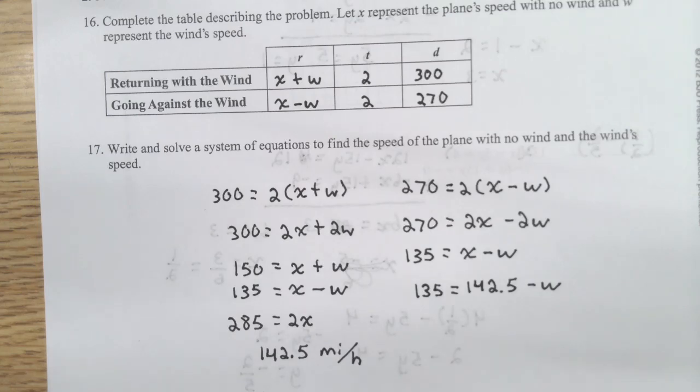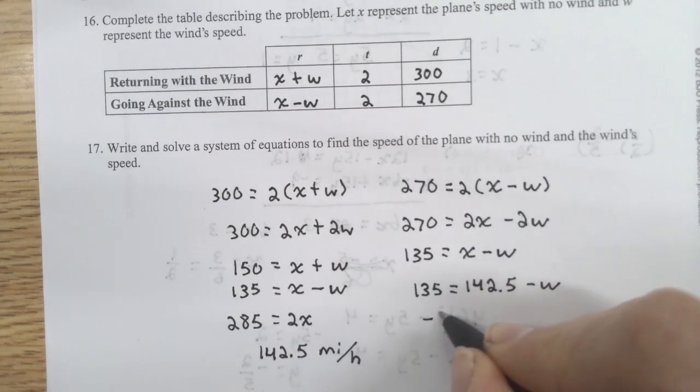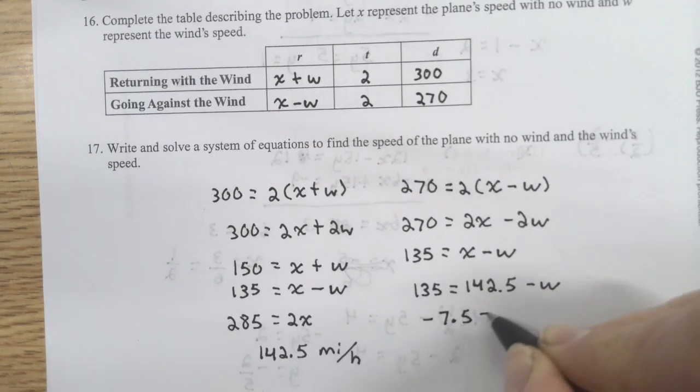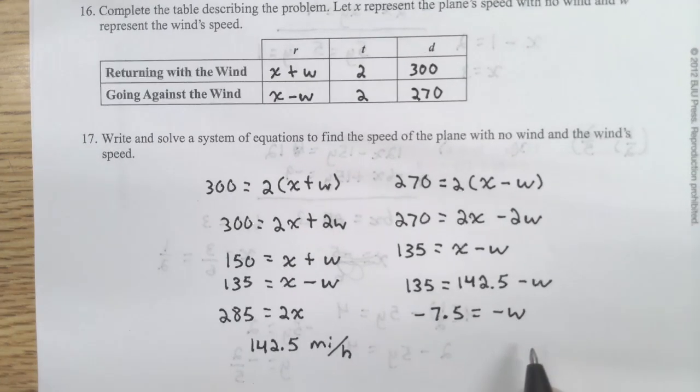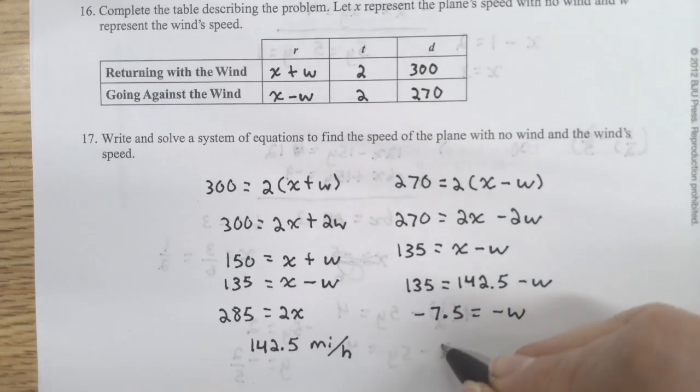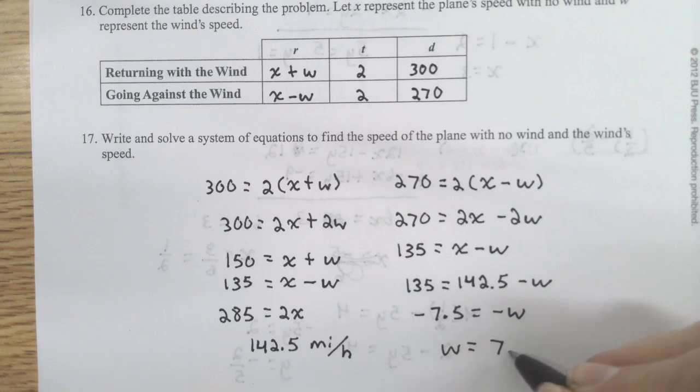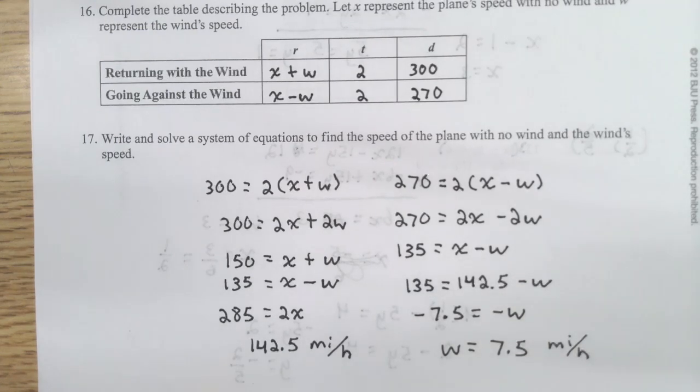So I subtract those two, 135 minus 142.5. And it looks like I get minus 7.5 equals minus w, so we need to switch the signs there, and w is going to be 7.5 miles per hour. There is page 2.